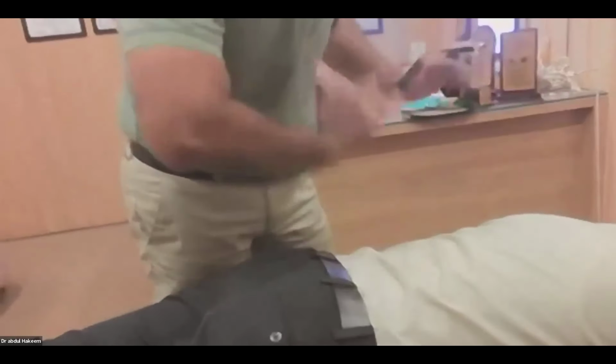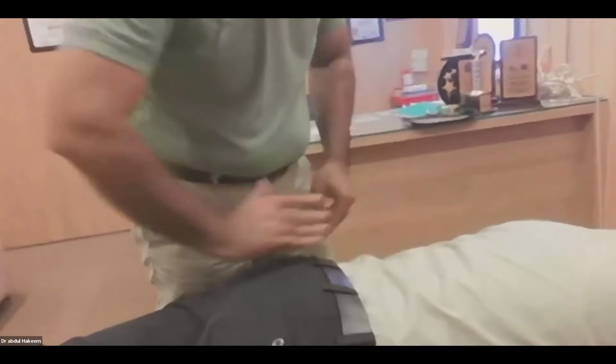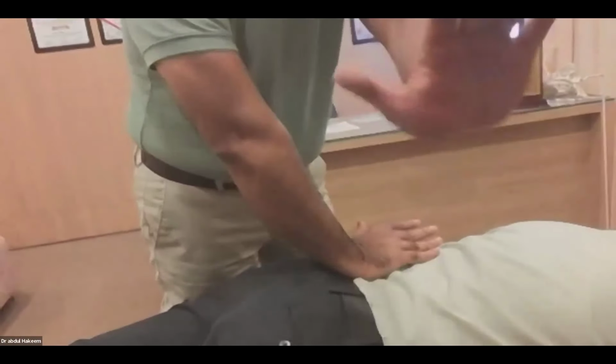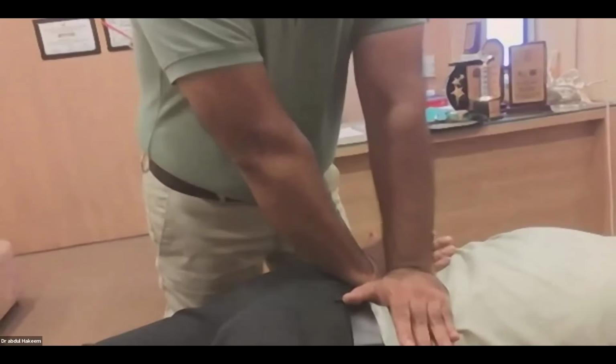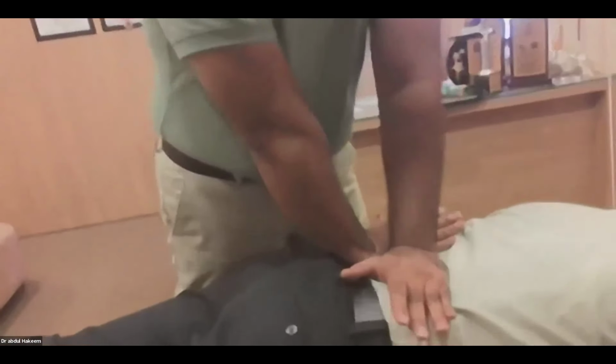Again, pisiform for the caudal hand, and the cephaloid hand will be crossing the opposite area. If you are using the Thompson drop table, you have very easy and very effective techniques. This is the way we adjust the different segments of the lumbar spine.